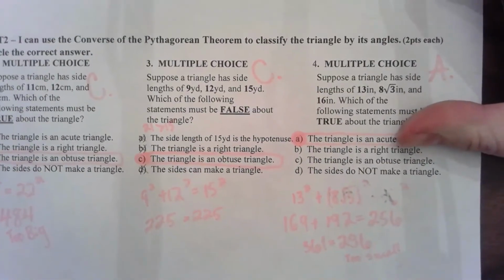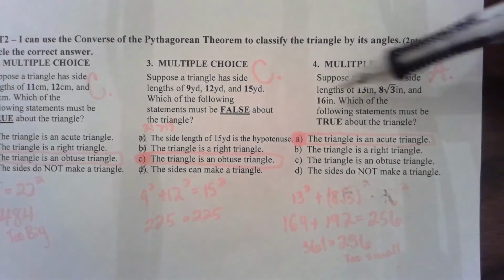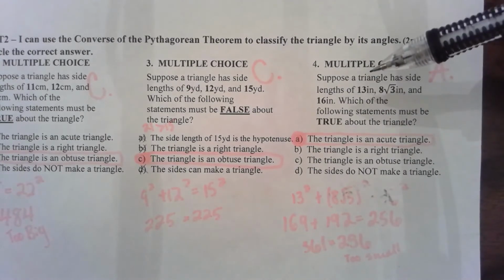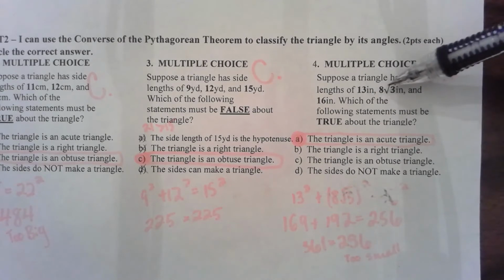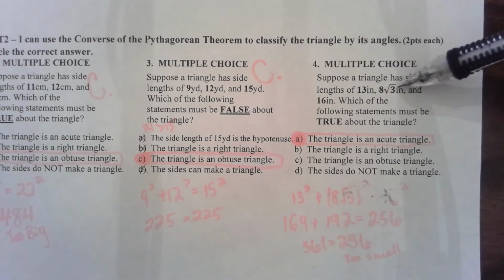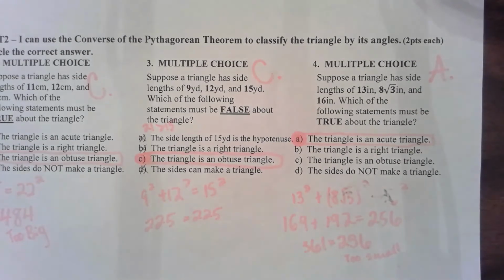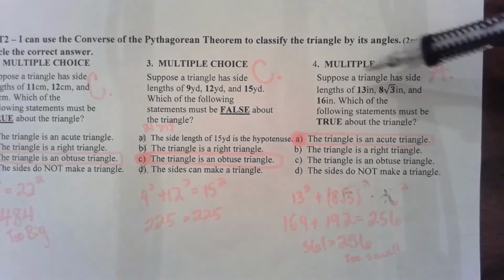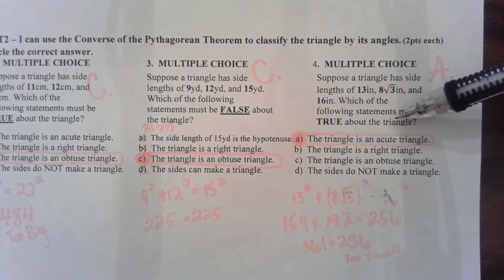Okay. Number 4, suppose a triangle has side lengths 13, 8 square root of 3, and 16. Okay, so 13 plus 8 square root of 3 is definitely going to be greater than 16, and I know that 8 times the square root of 3, if I plug that into my calculator, 8 times the square root of 3 is 13.85, which means that 16 is indeed the c side, or the longest side. And so it says, which of the following statements must be true about the triangle?